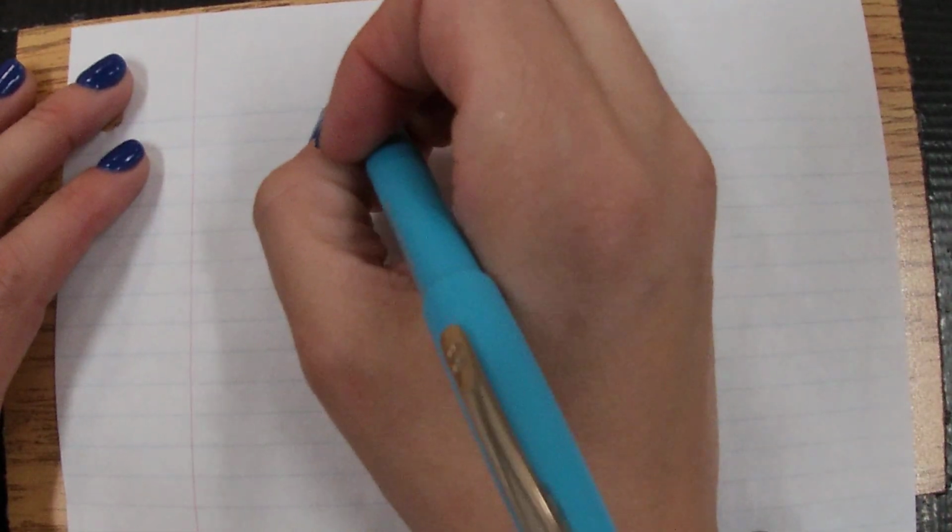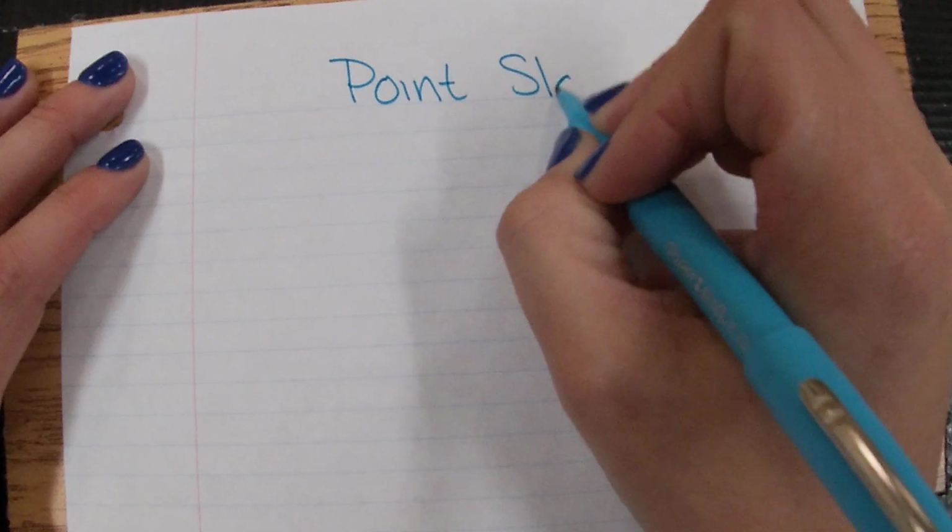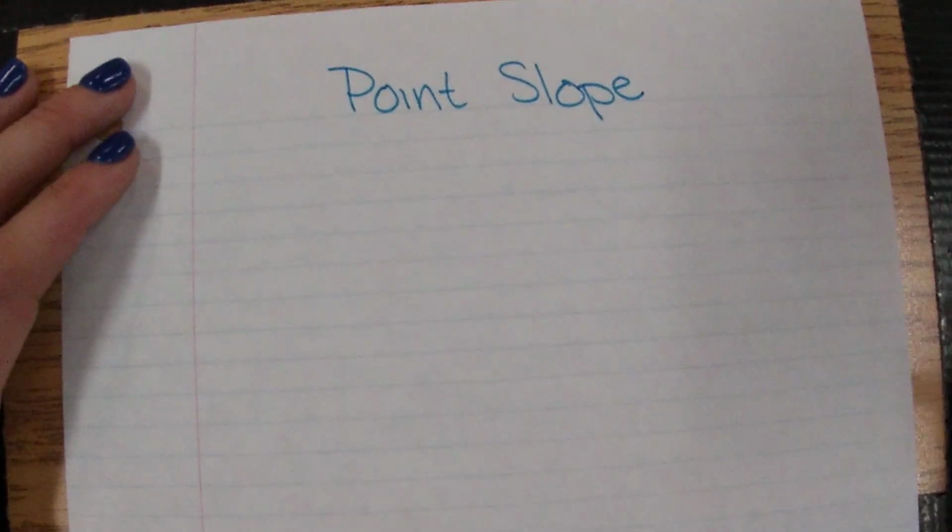Okay, class, today we're moving right along in our graphing unit. So today we are going to be graphing more linear functions. We're just going to be graphing today in point slope form. Okay, so we're adding a third option of how we can graph.